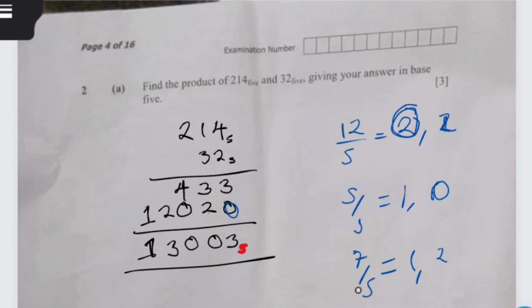Next, we're just going to add. So 3 plus 0 is 3. 2 plus 2 is 4... 5. How many 5s are in 5? 1, remainder 0. I add 1, which is 4 plus 1, which is 5. So 0 again. I carry 1. So 2 plus that one is 3. And 1 plus 0 is 1. So the product of these two numbers is 13003 in base 5.